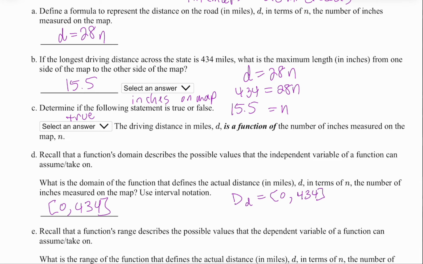Now, if that doesn't work, I would suggest trying a parenthesis on the 0 and a bracket on the 434. What does that mean? Well, a 0 isn't going to show on the map, so it's going to be something bigger than 0 to be on the map. But 434 is our biggest thing on the map. So if this doesn't work, try that one. Again, I don't have the capability to do any of that right now.